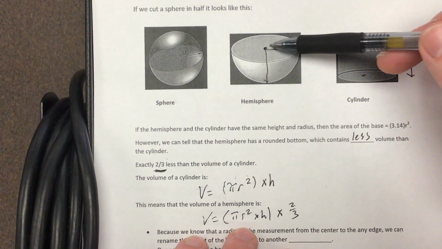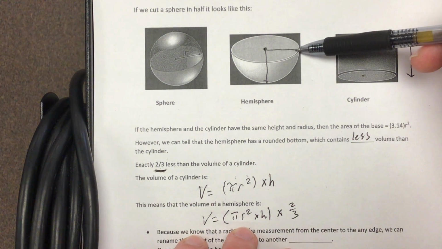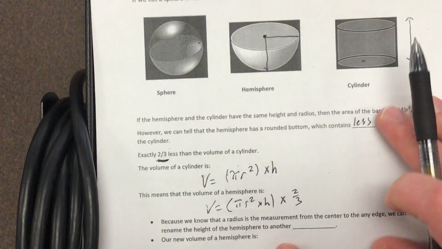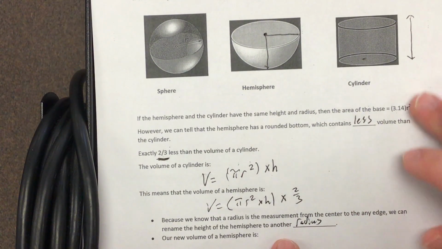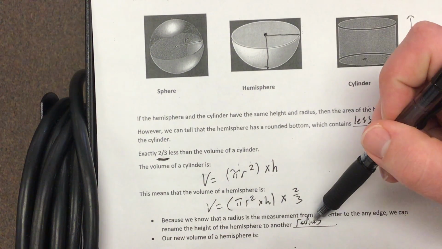Is this the same distance from here to here? Yes. If we're talking about the radius, it'd be the same. So we can rename our height our radius. Those are going to be the same in a hemisphere. That's just for the hemisphere, okay? So what do we write? Radius.